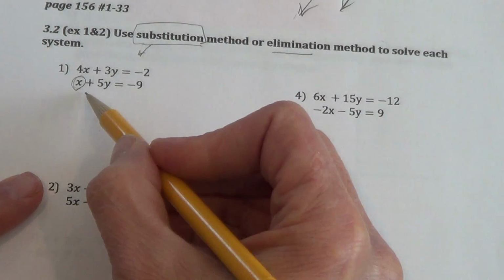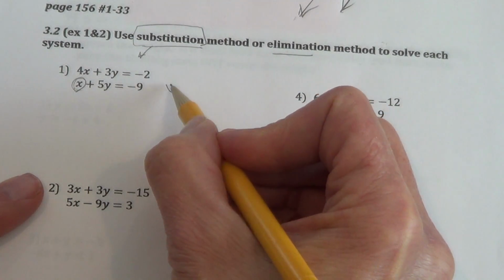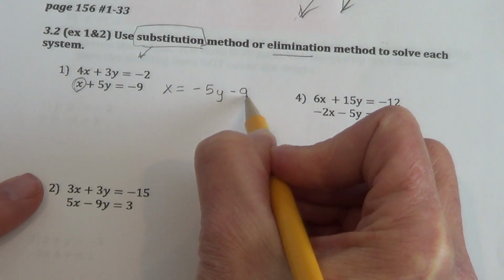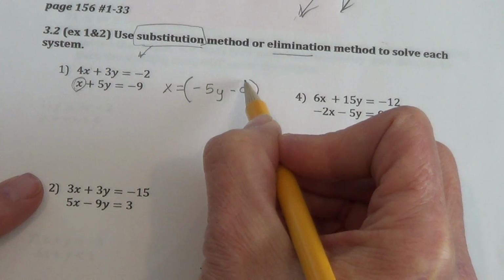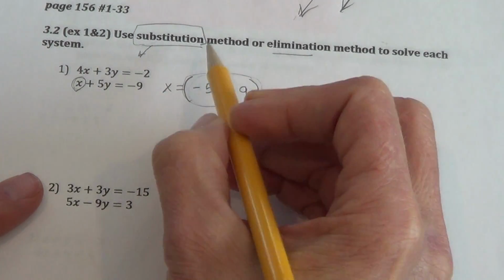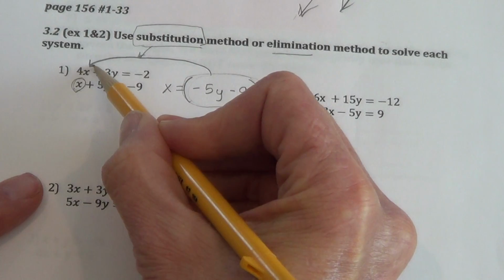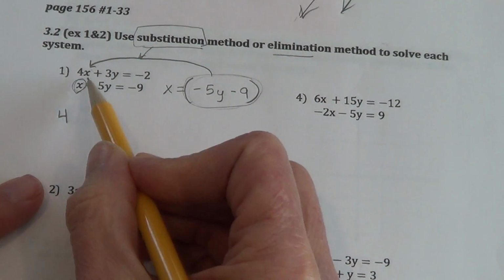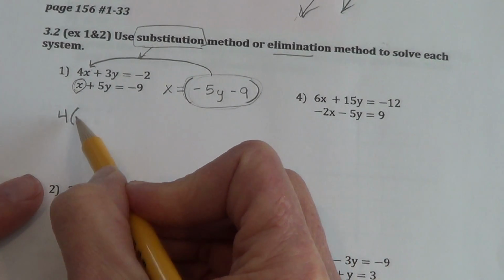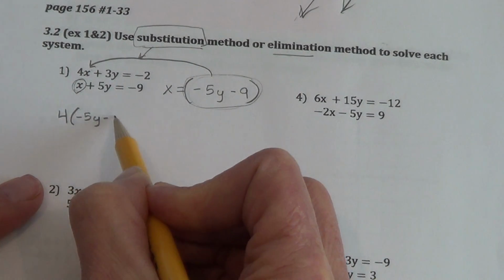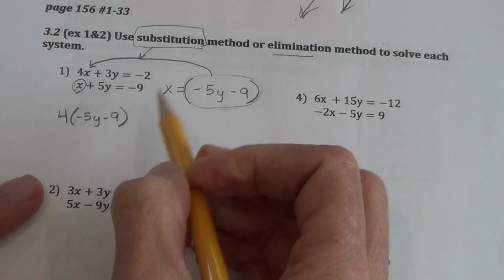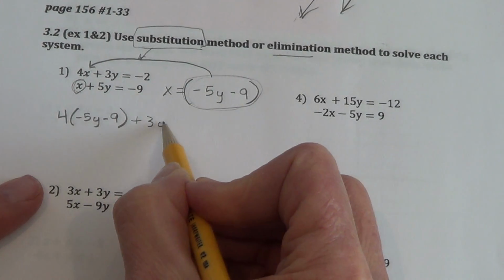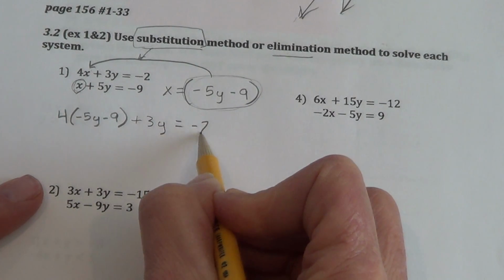I use the substitution. So I subtract 5y from each side, and I find that x equals negative 5y minus 9. Now I put that whole thing in parentheses. Sometimes I'll even circle it, and I say that will replace the x right there. So I write the equation, but instead of putting the x in there, I put in negative 5y minus 9. Very important that you use parentheses to put it in. Then I bring down the rest of the equation: plus 3y equals negative 2.